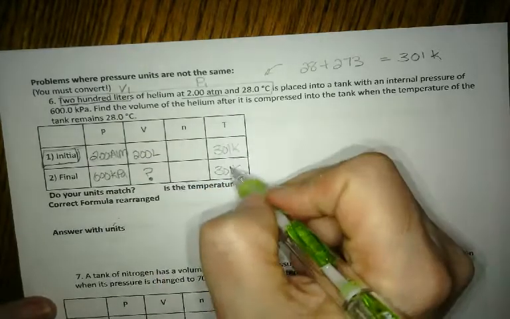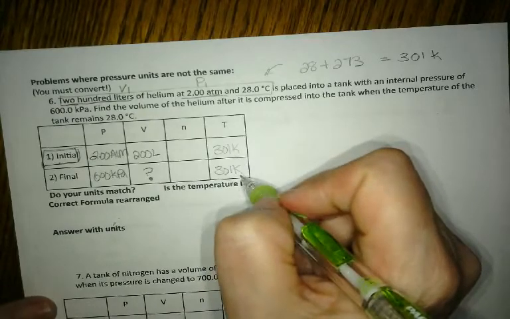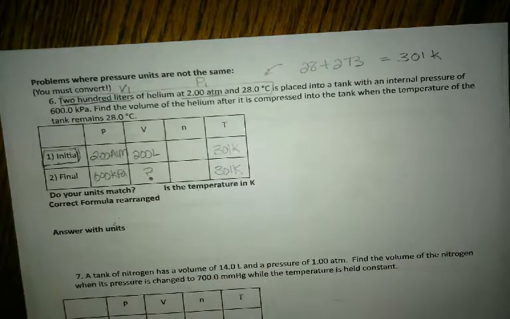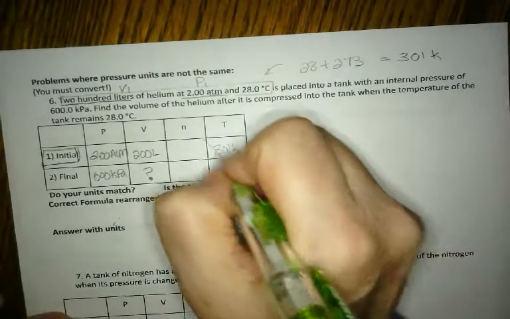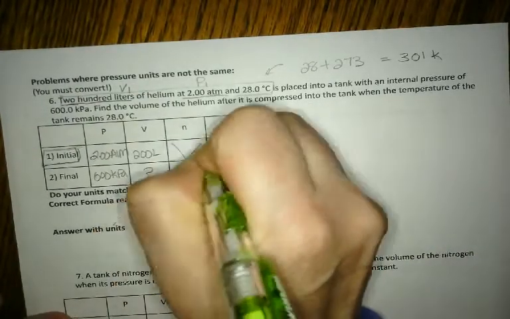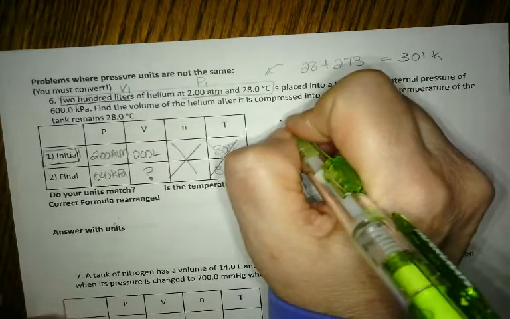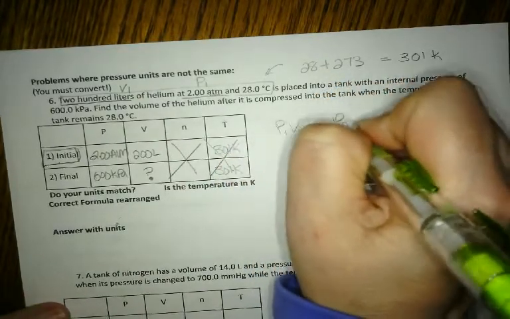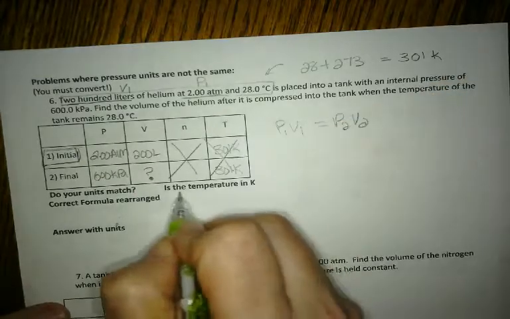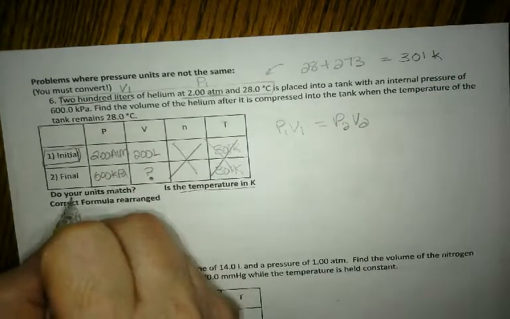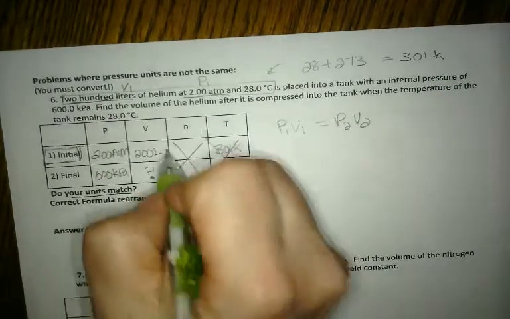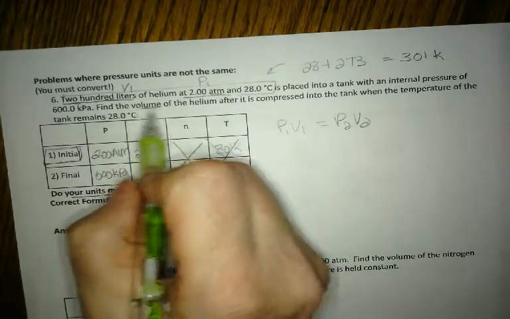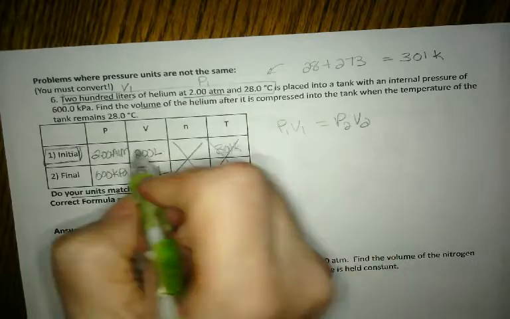Okay, we changed our temperature to Kelvin. However, it remains the same. If it stays the same, you can put it in your formula, but it's going to cancel out and it just makes a mess. So let's get rid of it. We don't have moles. So again, we have P1 V1 equals P2 V2. Our temperature was in K, but it's gone. And my units, do they match? Well, if this is liters, I'm solving for liters. And it doesn't tell me what units I need, so I'm going to keep that liters.